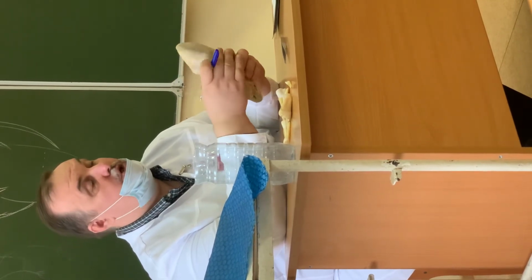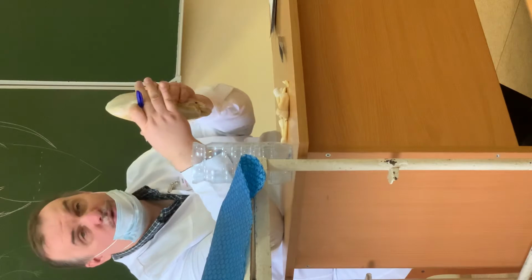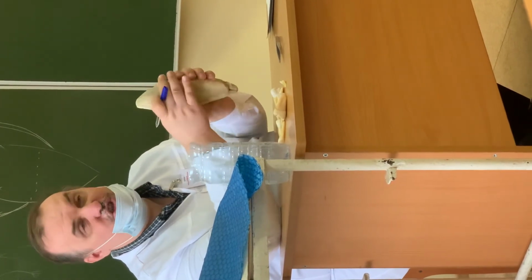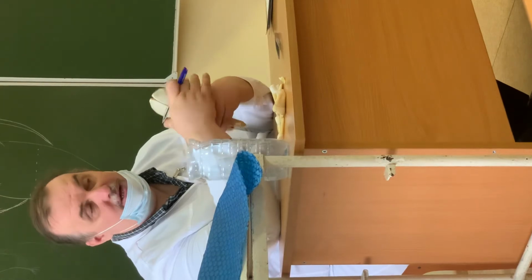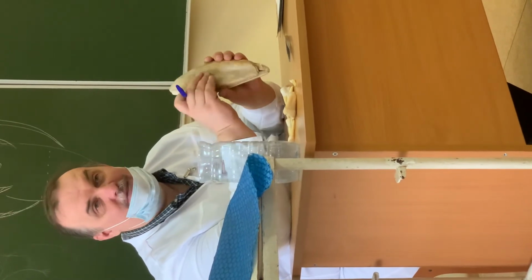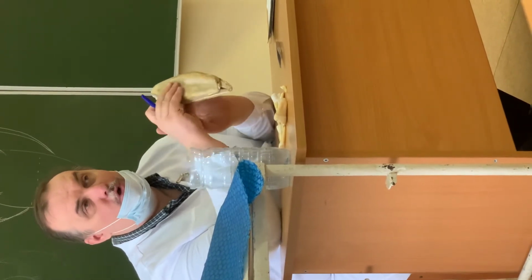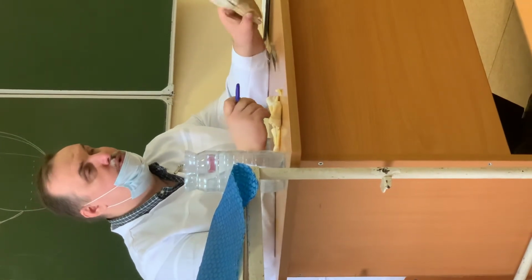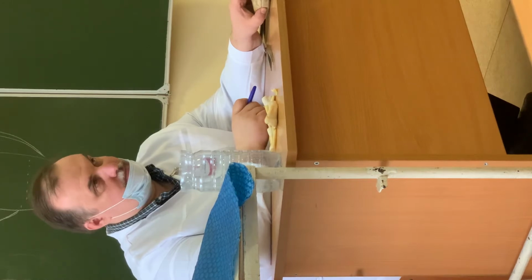So the tooth, periodontium, alveolus, gingiva, vessels and nerves which supply the tooth, all of these together form the tooth as an organ.